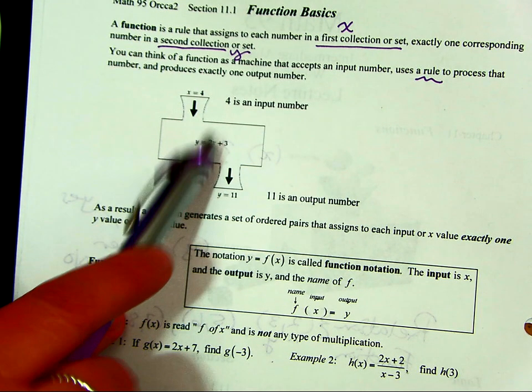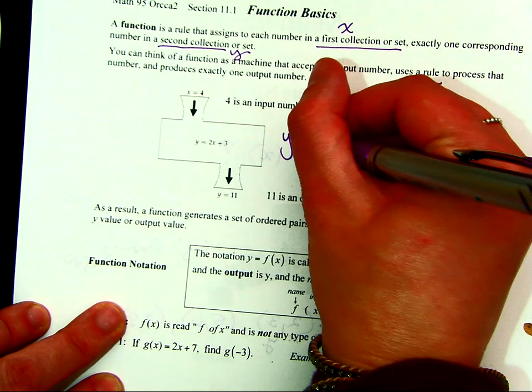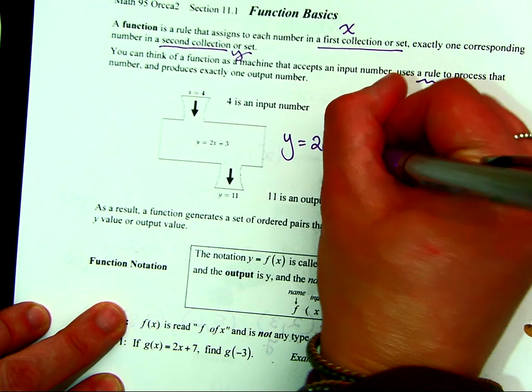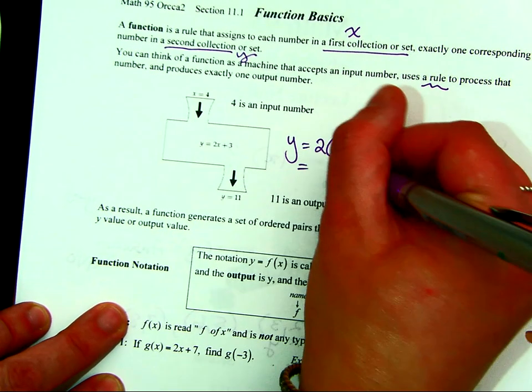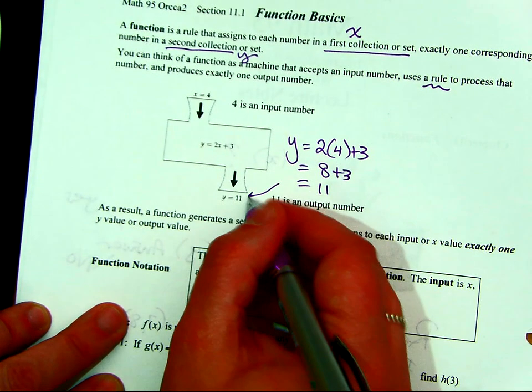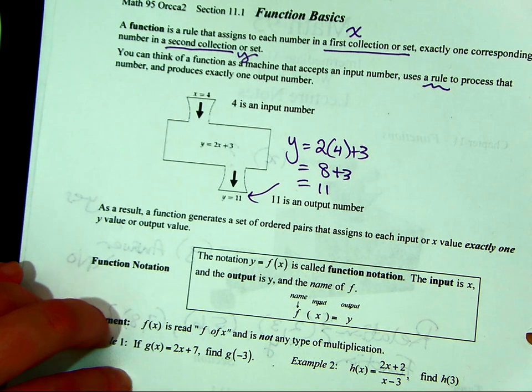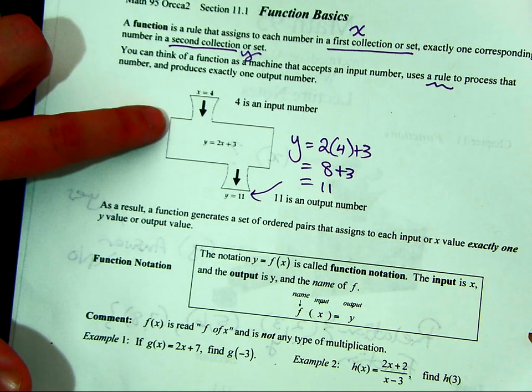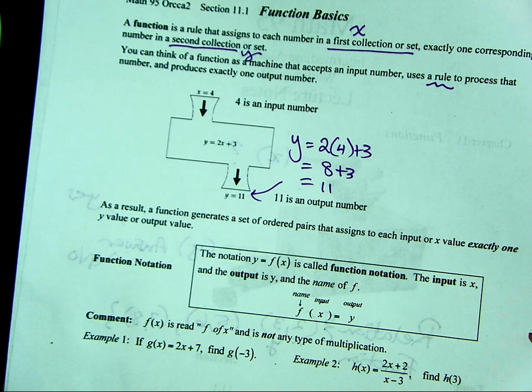And so what we do here is we put that 4 into the machine. That means we put it into y equals 2 times 4 plus 3. We get 8 plus 3, and that's 11, and that's where we get y equals 11 from. So this one had a particular rule, and that would be evaluating an equation for a value of x.